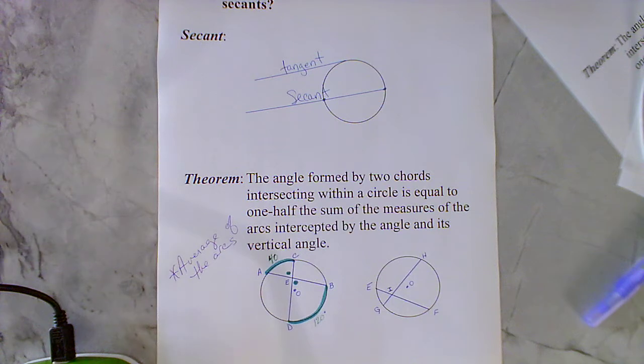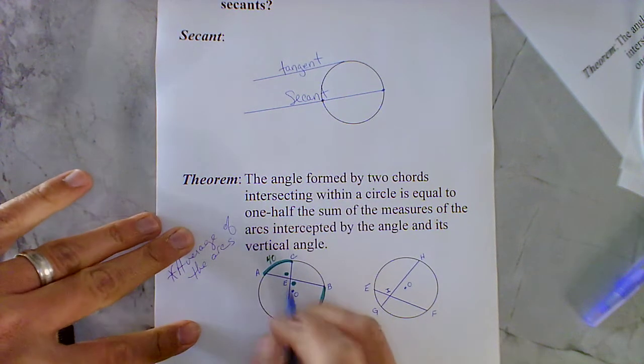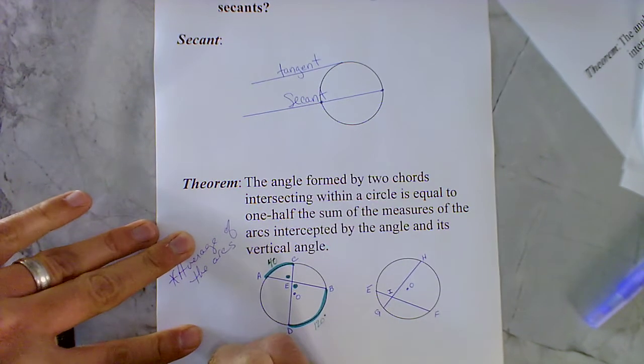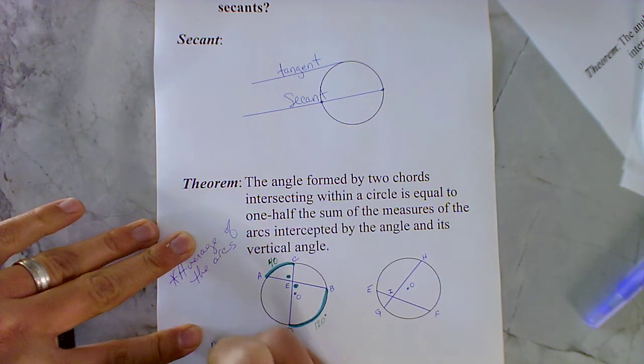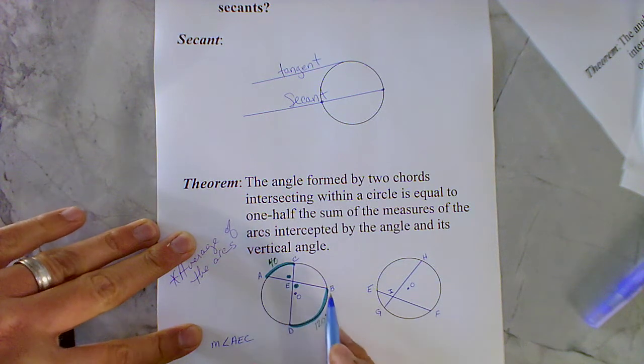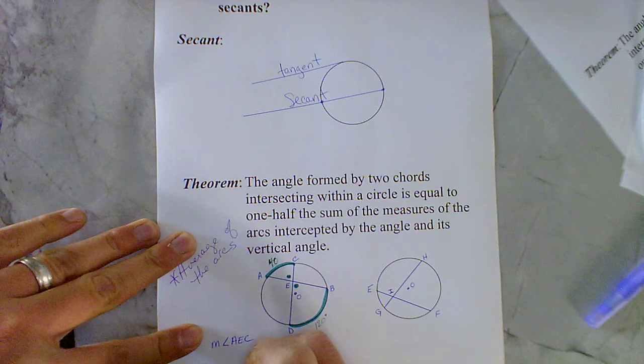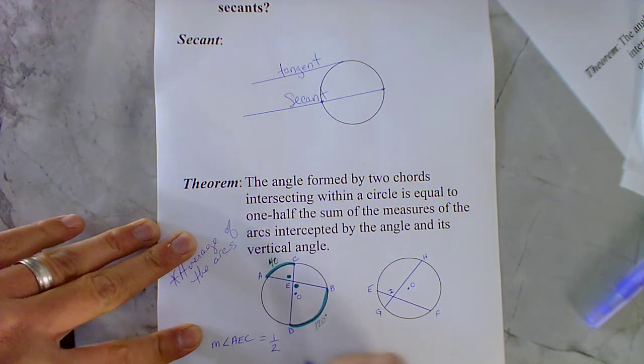So, if we look at this blue dot angle, I'm going to call that the measure of angle AEC. Now, AEC is going to be the same as BED because of vertical angles. But what I want you to know here is that that's going to equal 1/2 the sum of these 2 arcs. So arc AC plus arc DB.